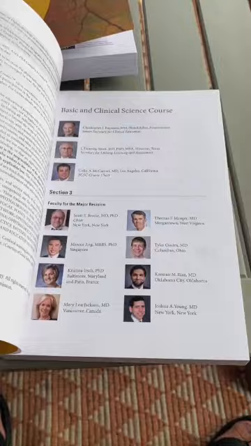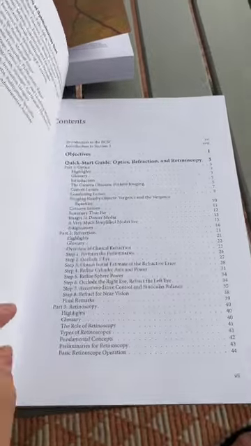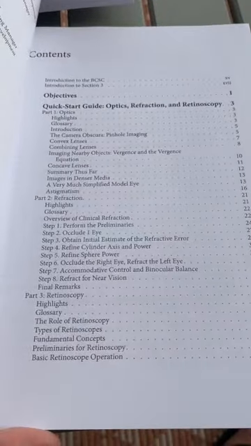All right, so clinical optics and vision rehabilitation. Again, shout outs to all of the people who have worked really hard on developing and writing all of this section. Starting out, it's just giving you a quick start guide and some basics.